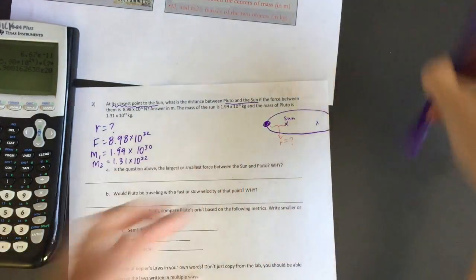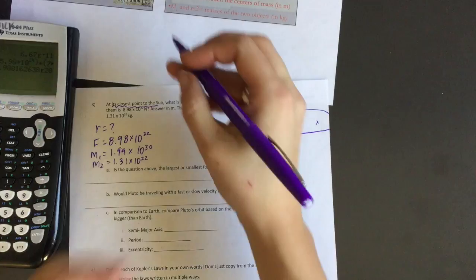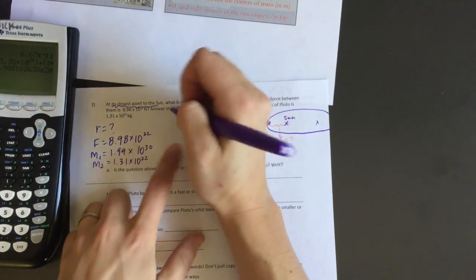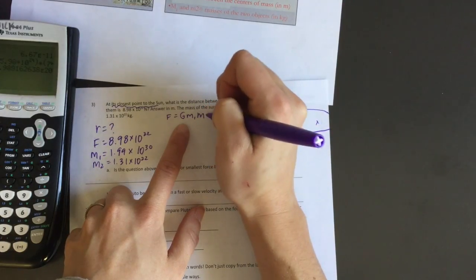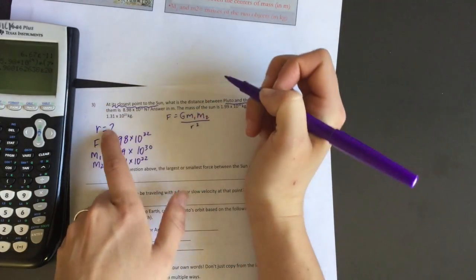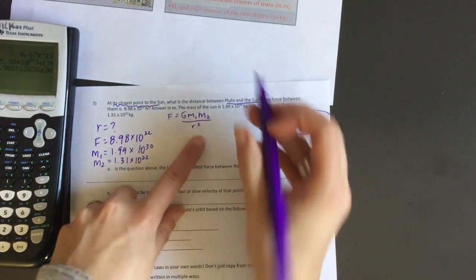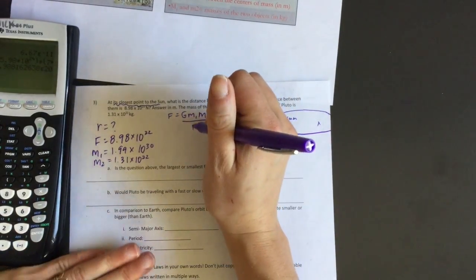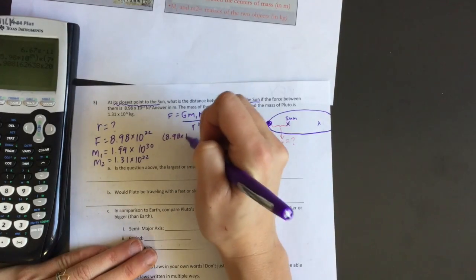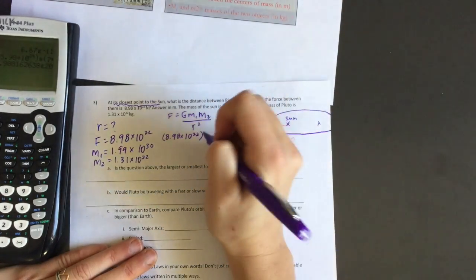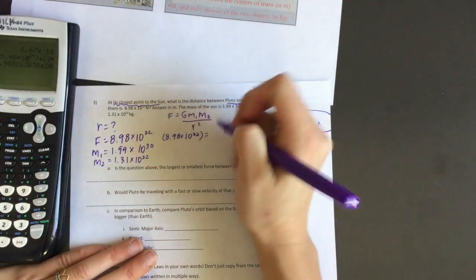So what's that distance? Well, let's write out our equation. Remember that when we're solving for r, it's going to be a little tricky because it's squared and it's on the bottom. So I'm just going to plug in my numbers. Have to plug them in carefully and with parentheses.